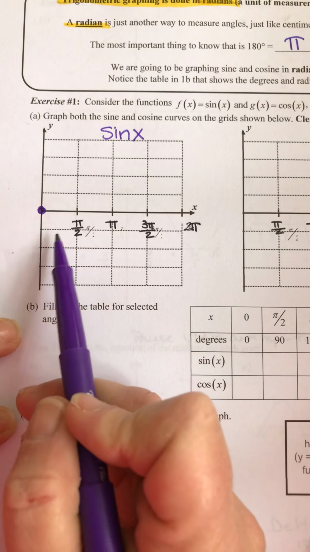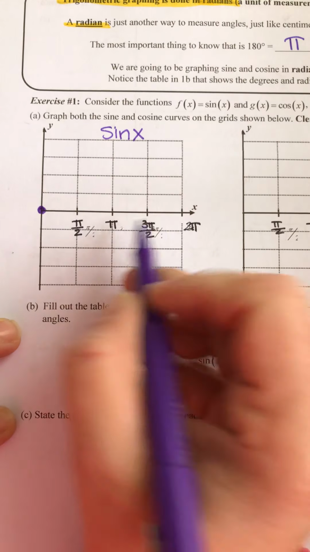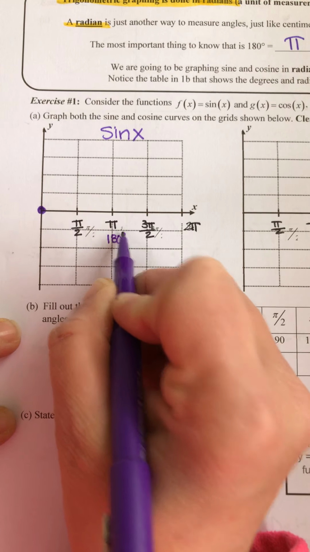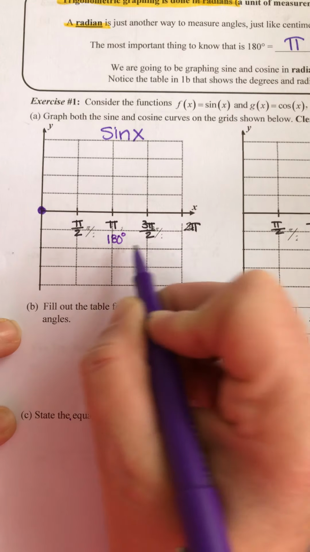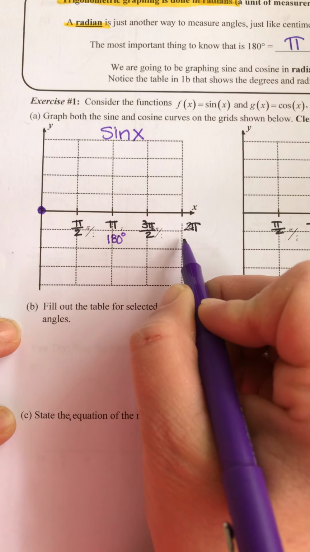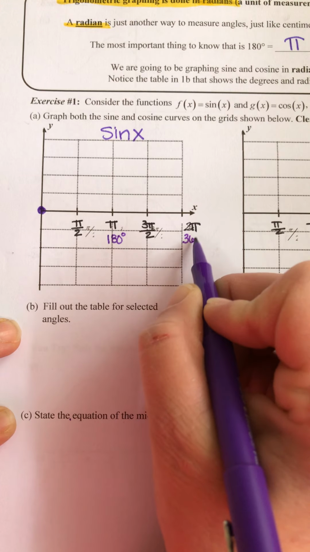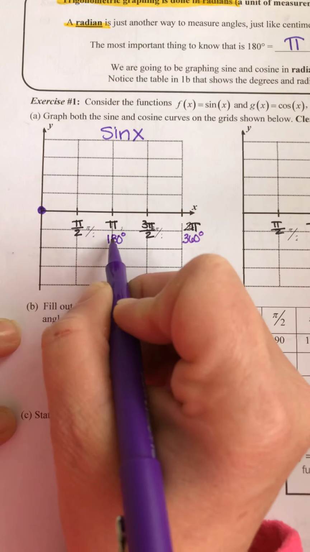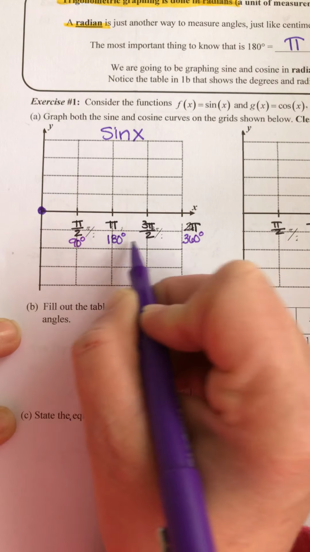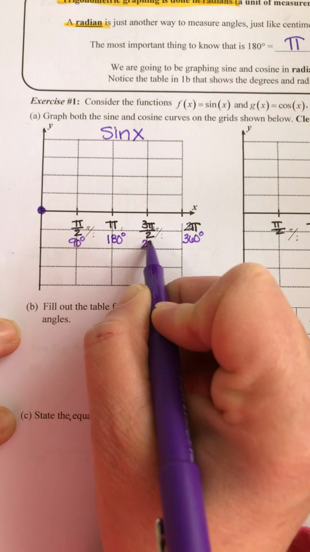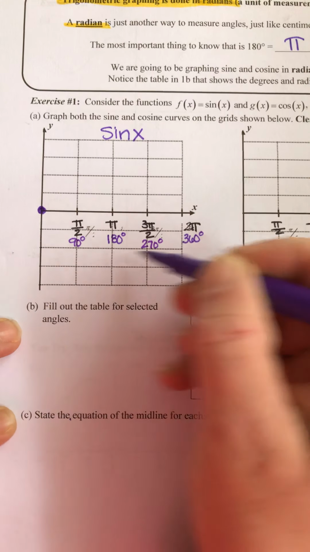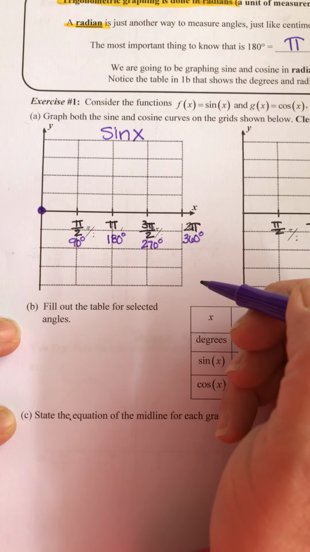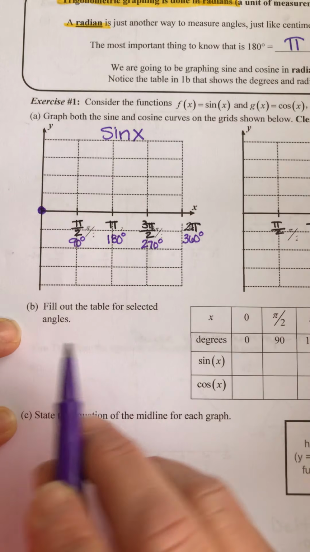So what do they really mean? Well, if pi equals 180 degrees, then 180 degrees goes there. And up above, 2 pi is 180 times 2, which is 360 degrees. In between, halfway from 0 to 180 is 90, and halfway from 180 to 360 is 270. You could think of one as inches and the other as centimeters. They're convertible between each other. All right, so what does the graph of sine look like?